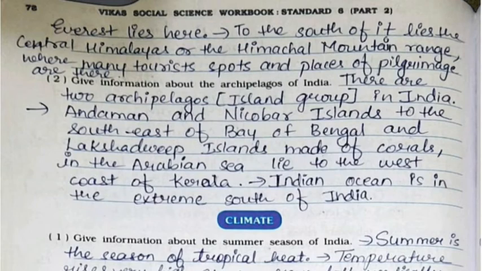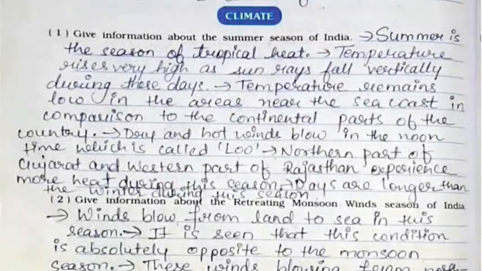of pilgrimage are there. Second one, give information about the archipelagos of India. There are two archipelagos, that is island group in India, Andaman and Nicobar Islands to the southeast of Bay of Bengal and the Lakshadweep Islands made of corals in the Arabian Sea lie to the west coast of Kerala. Indian Ocean is in the extreme south of India. Now the question answers for climate.